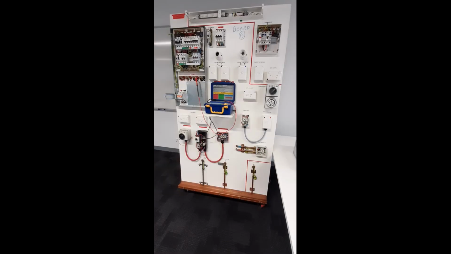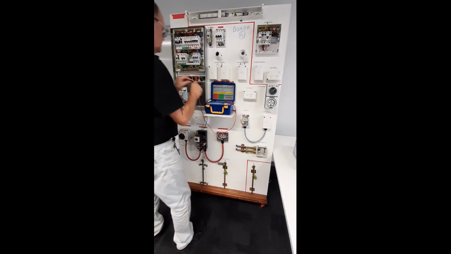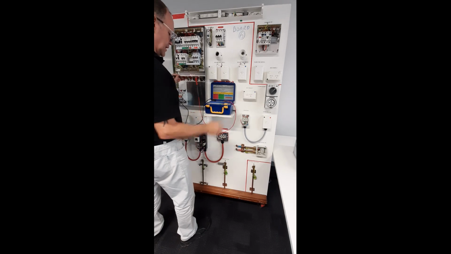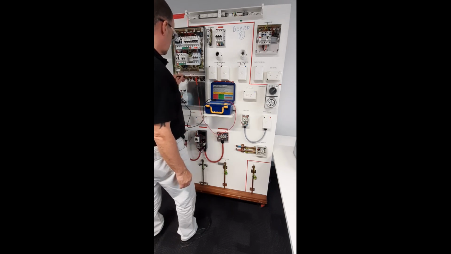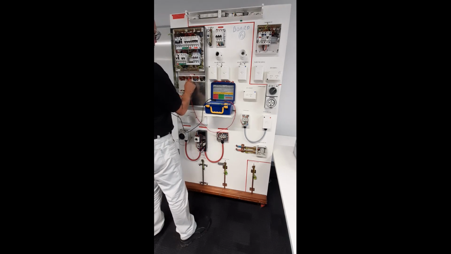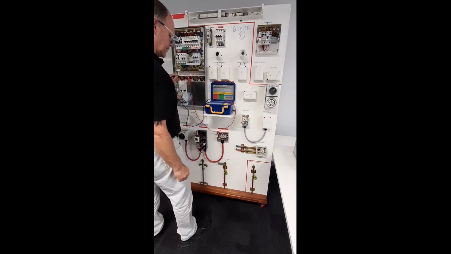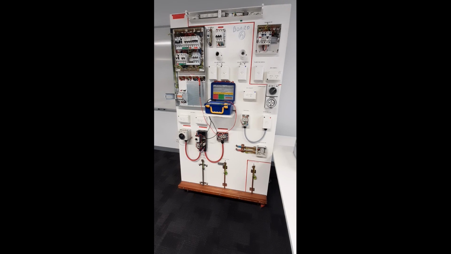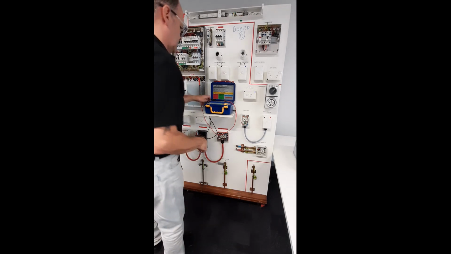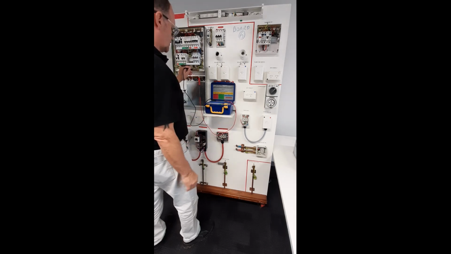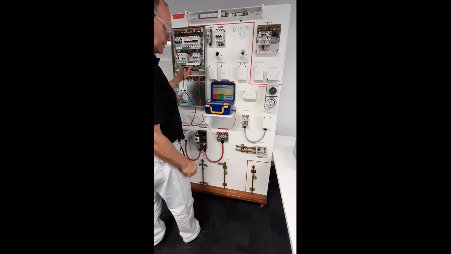Test between actives. Red phase to blue phase, greater than 200 megaohms. White phase to blue phase, greater than 200 megaohms. Red phase to white phase, greater than 200 megaohms. And finally, test between neutral and earth. Neutral to earth, greater than 200 megaohms.